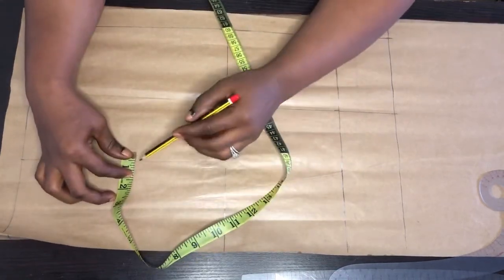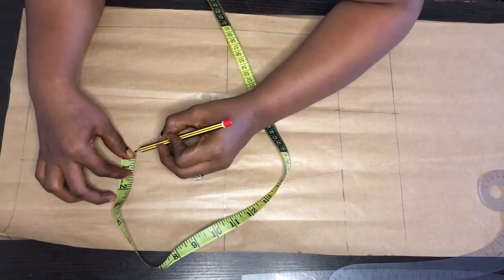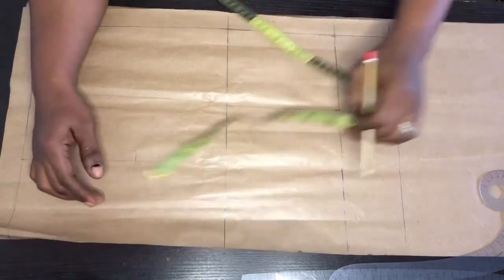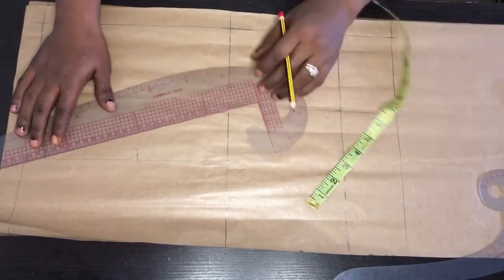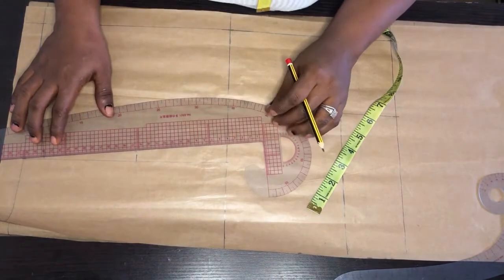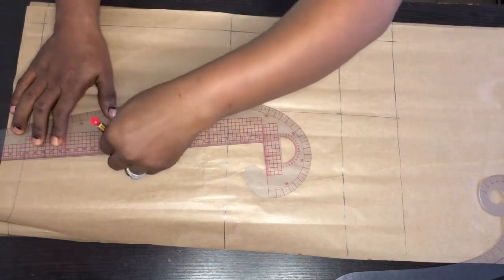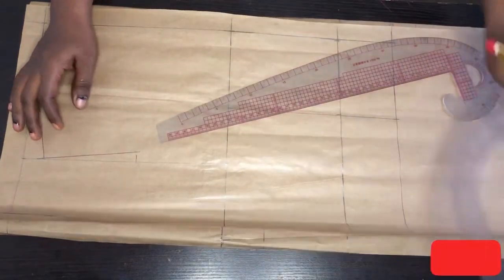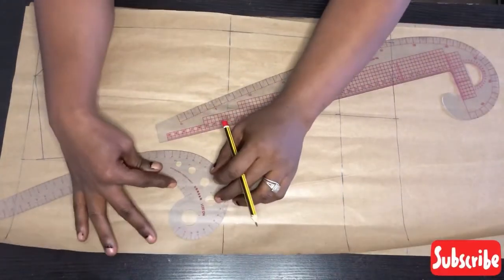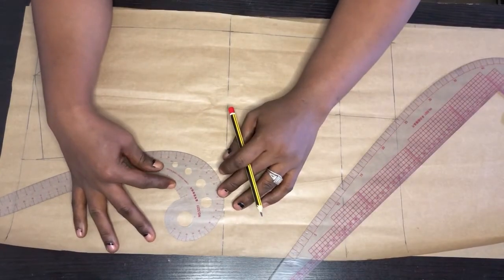Then we'll come in by 1/2 inches. Then you connect from the shoulder slant to this 1/2 inches we came in. Now you use your French curve to get this line very well.